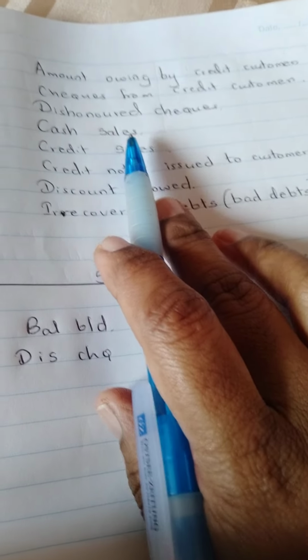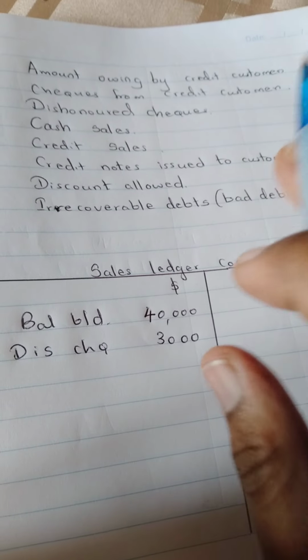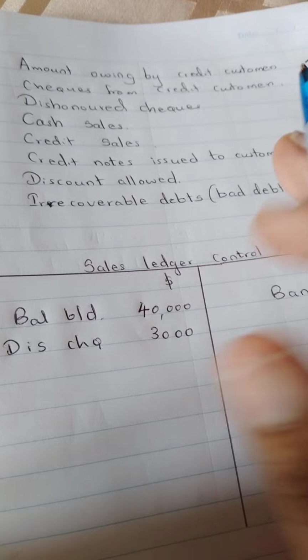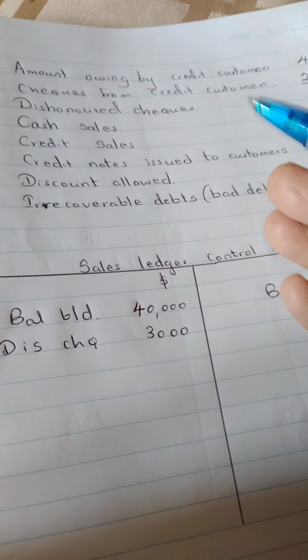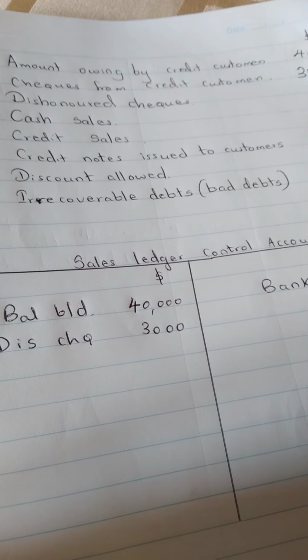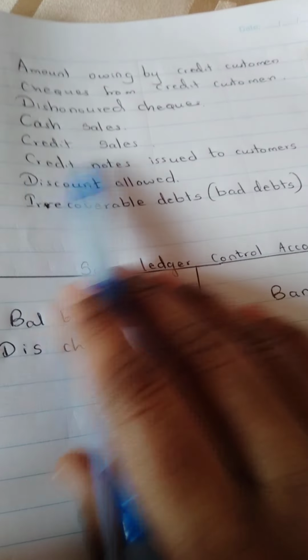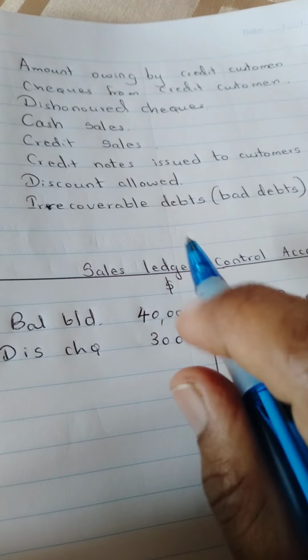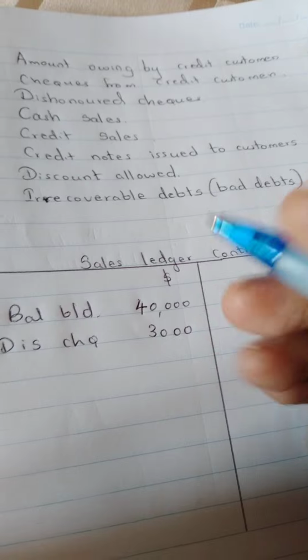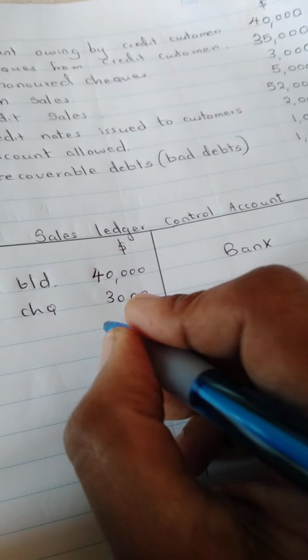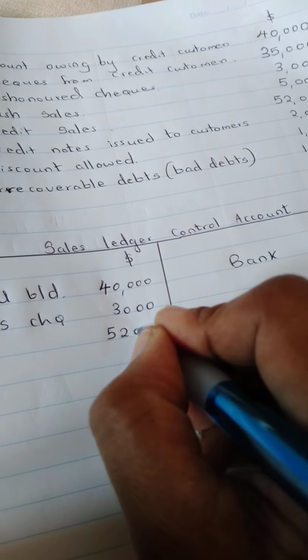Then next, cash sales. Cash sales do not have any impact on the amounts that the customers owe you because it's a cash sale. You get the money then and there. Credit sales will increase the amount that they owe you. So you enter that on the debit side of the control account.